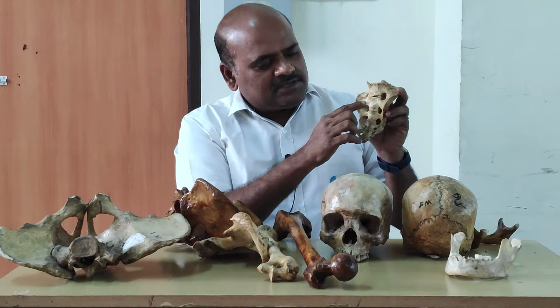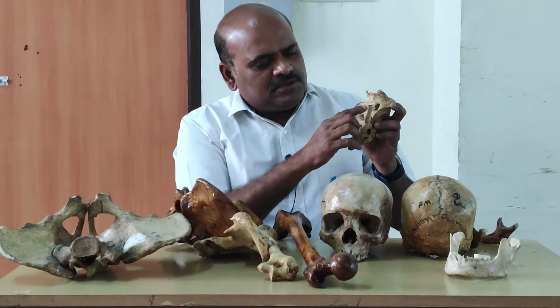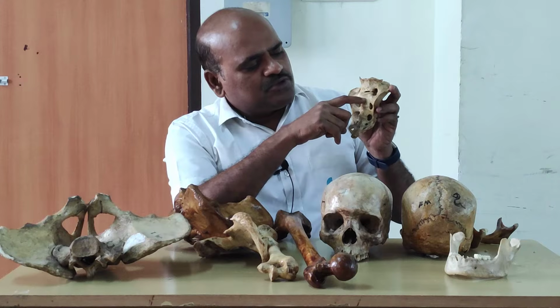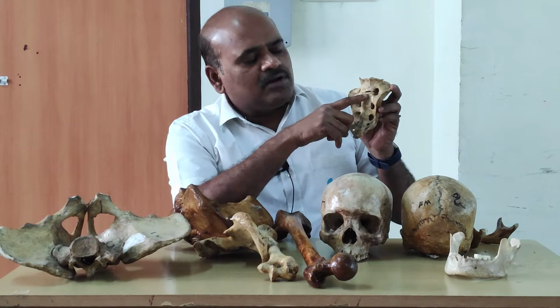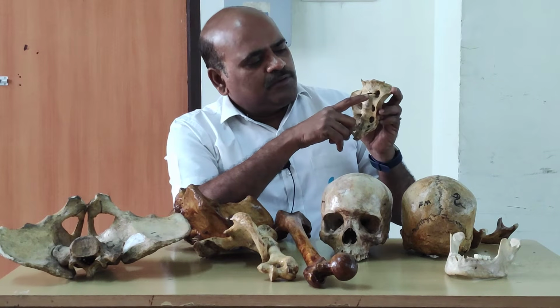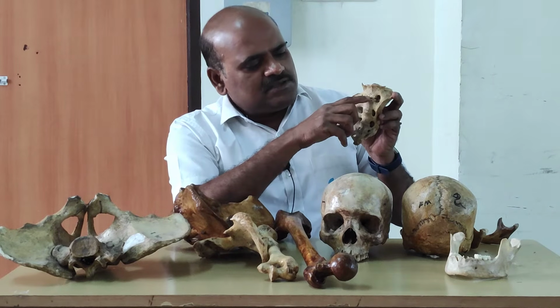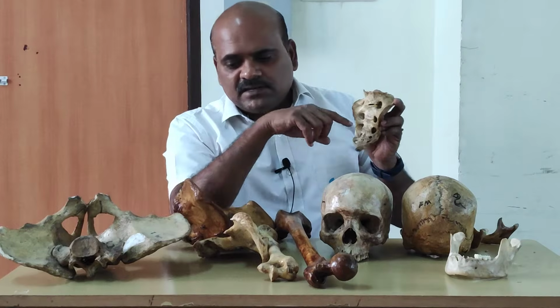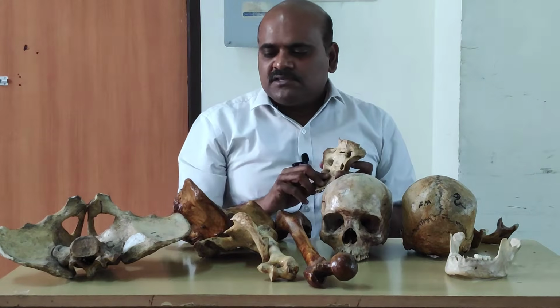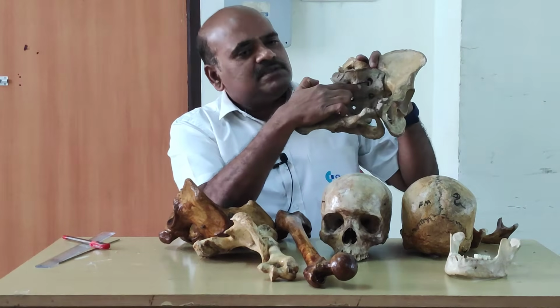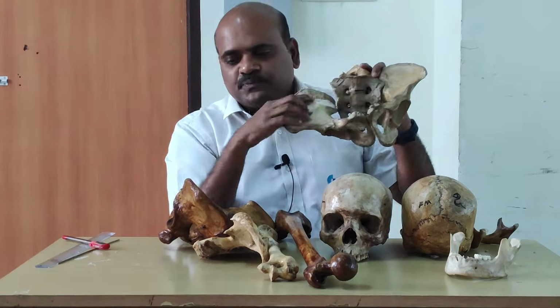In some sacra, you can see a gap between S1 and S2, the intervertebral disc. It is called a lapsed union. Even up to 32 years, sometimes beyond that also, this may persist. This is called a lapsed union, which you have already seen in the sagittal suture also. This is somewhat common. Even in this sacrum, you can clearly see the lapsed union between S1 and S2.